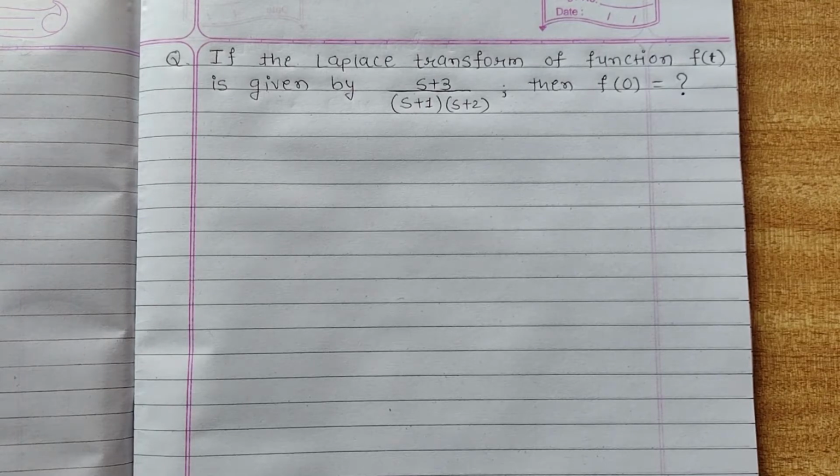In this video we will solve one problem related to the Laplace transform.